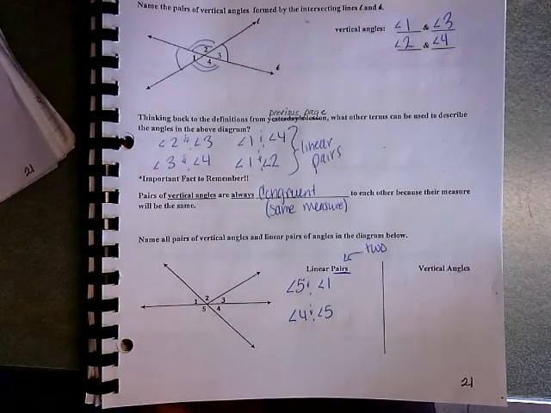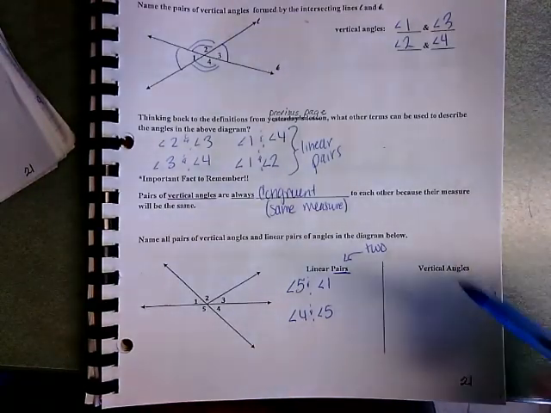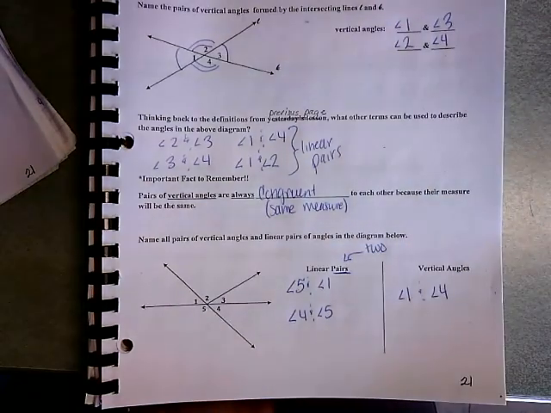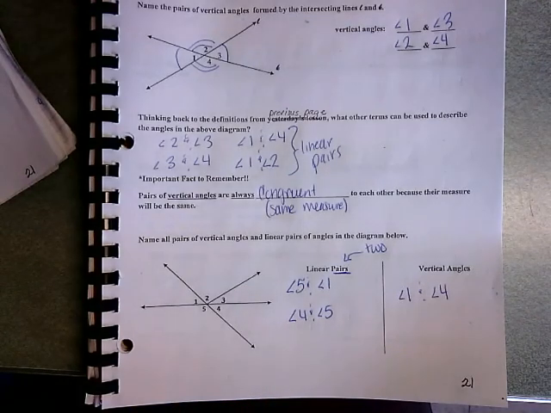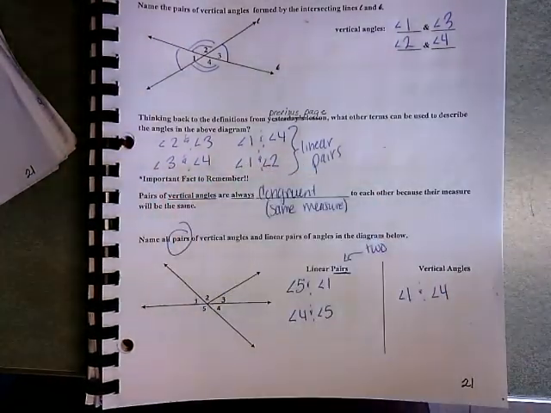All right, let's think about some vertical angles. Some vertical angles would be angle 1 and angle 4, and I think that is it. There would be more if we added angles together, but again, pairs of angles means 2.